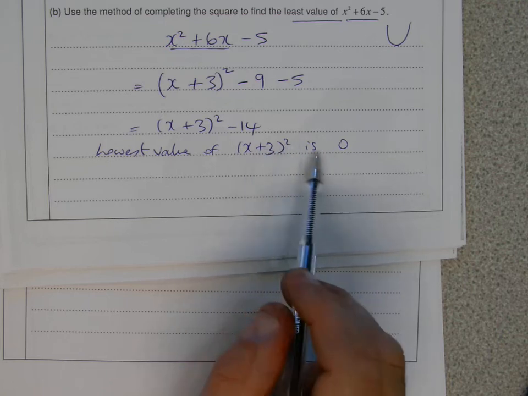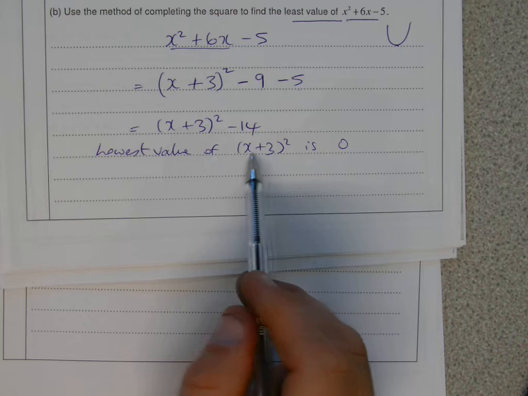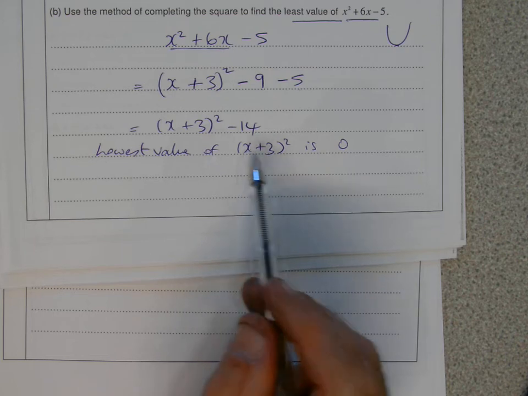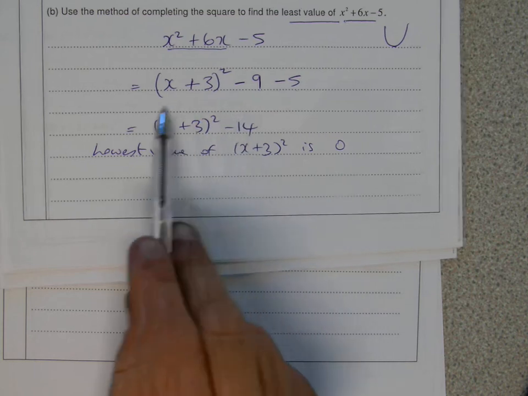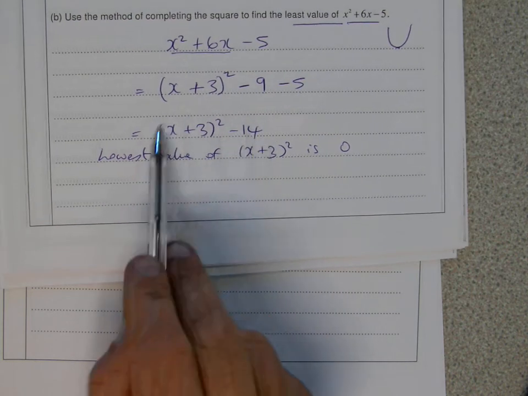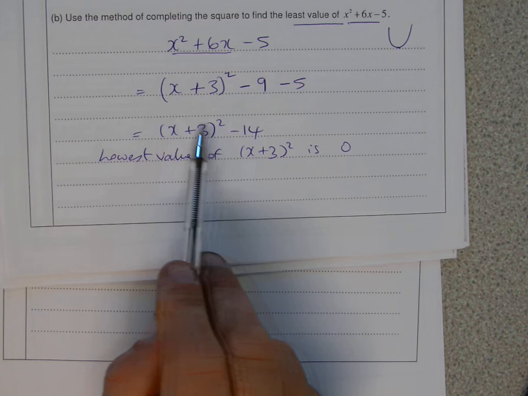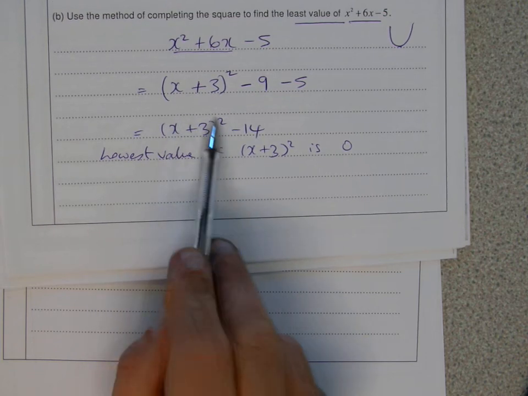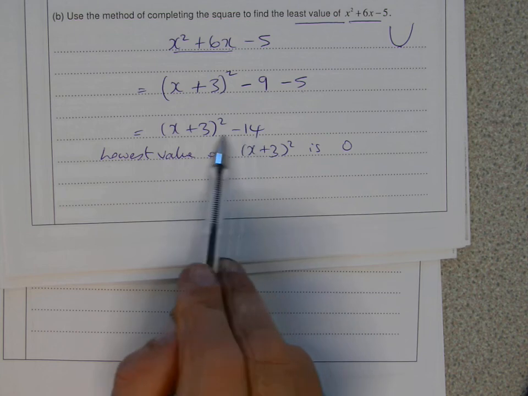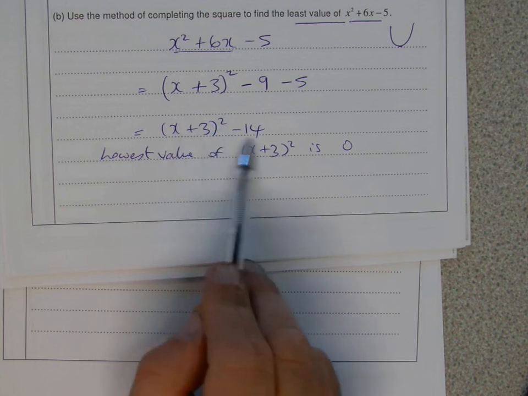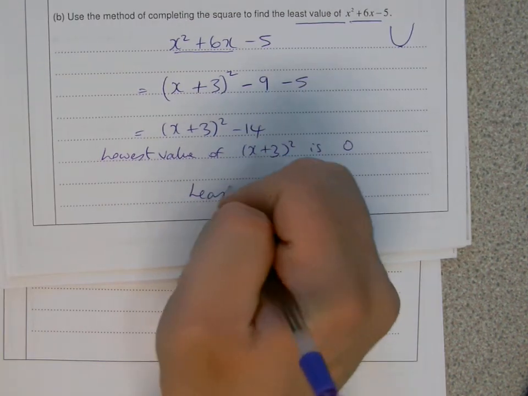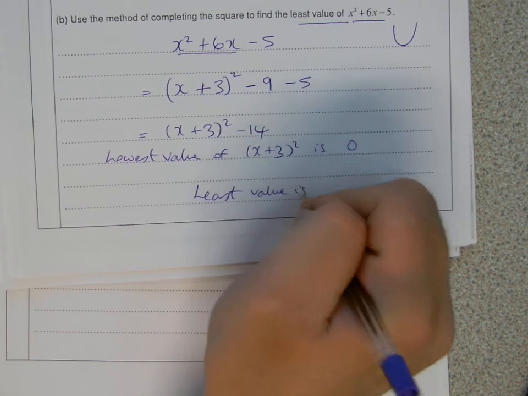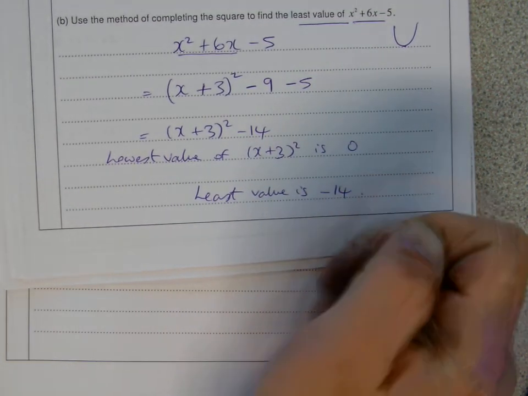So it's 0. How do we get this to be 0? Well, x would have to be minus 3, wouldn't it? But they're not asking for that. What they want is the least value of all of this. So if the least value occurs when this bracket squared is 0, we're just left with this, aren't we? The least value will be what we're left with, and that's minus 14.